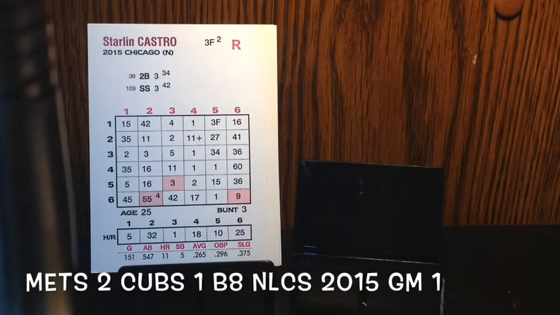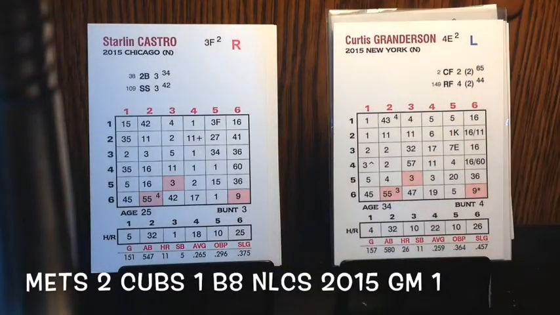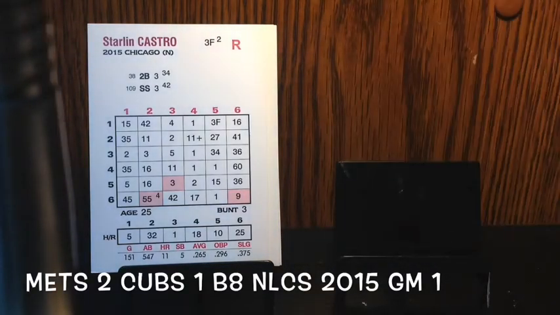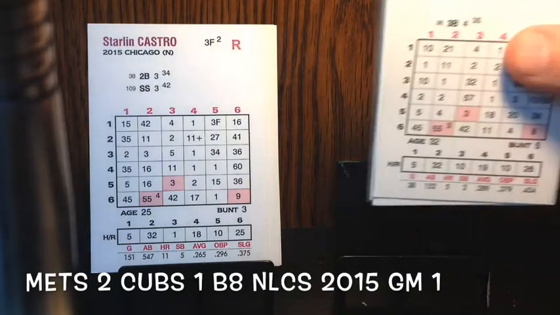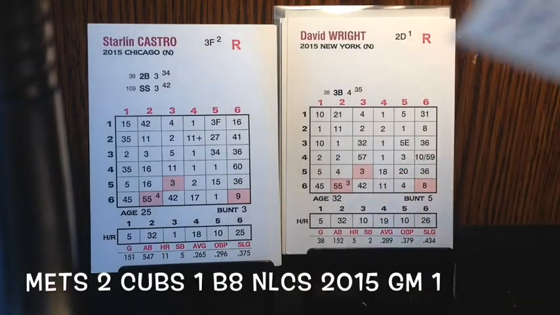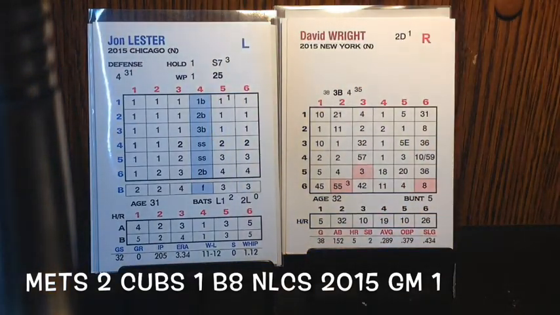Now Lester's still in the game for the Cubs, and he will be facing David Wright. So he's still in. This time we're going to be using his B column at the bottom because he's completed his 7 innings. So this is his 8th inning, but we're going to keep him in there. If he gets into trouble, we'll pull him quickly. There's a couple of guys warming up in the bullpen. David Wright on the day is 1 for 3 with a solo home run in the bottom of the 4th leading off.